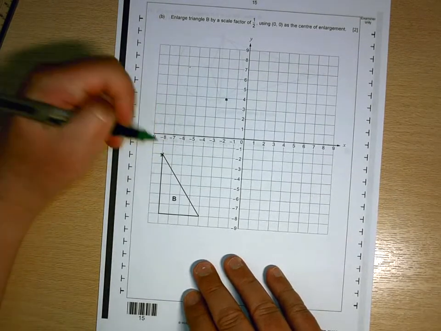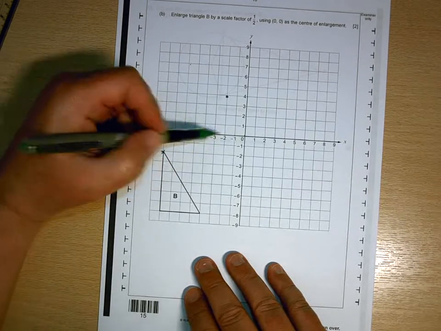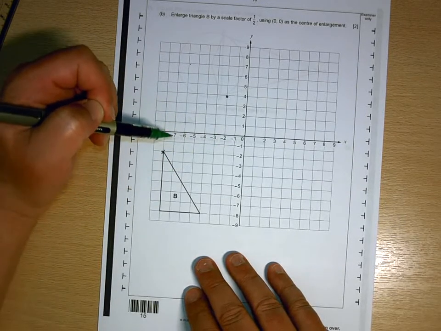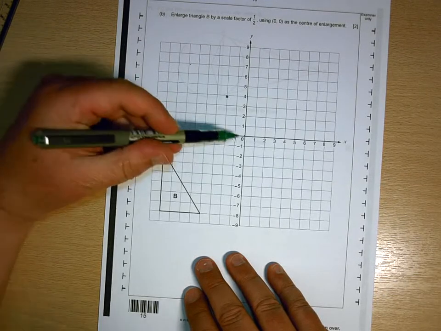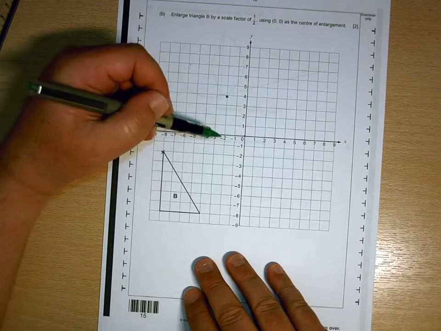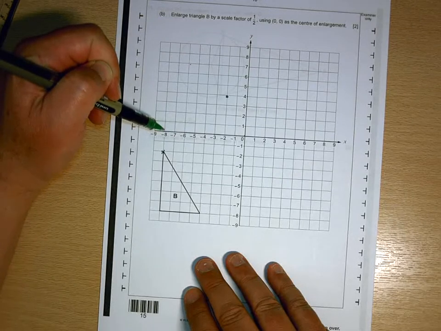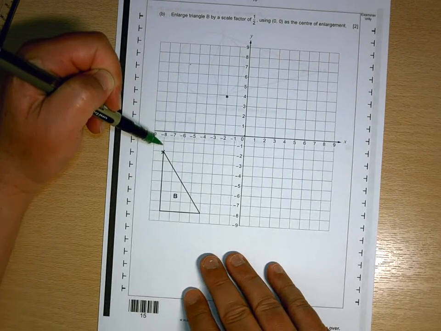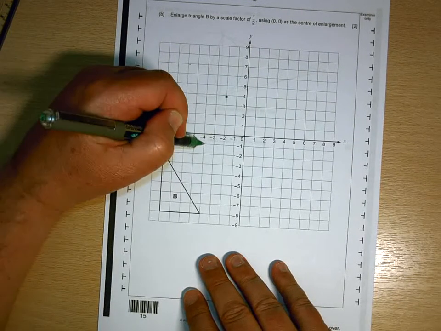So what you then have to do is to take each corner, each vertex of the triangle, and work out how far across and down, how many squares across and down it is from the centre to that corner. So we see there it's 1, 2, 3, 4, 5, 6, 7, 8 across and 2 down. So we're going to half 8 across and 2 down, which will be 4 across and 1 down.